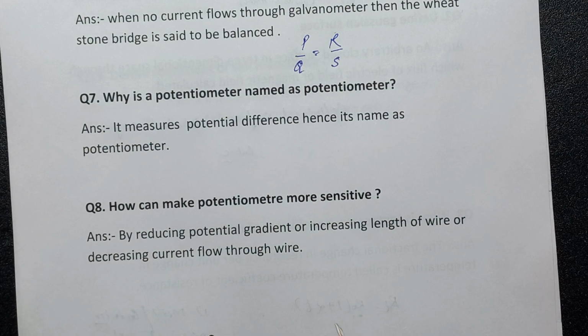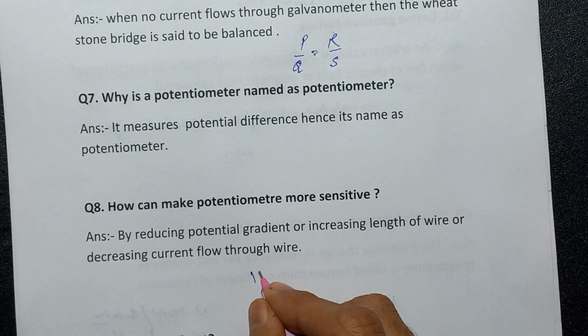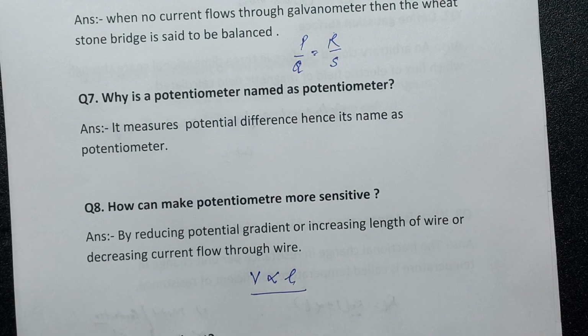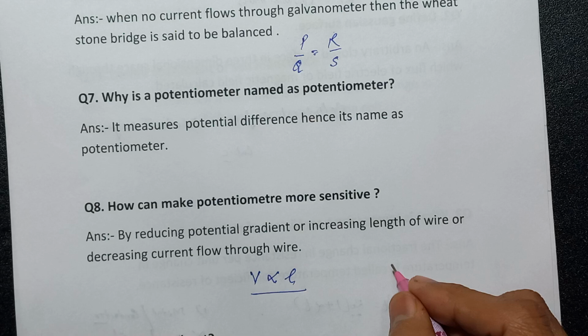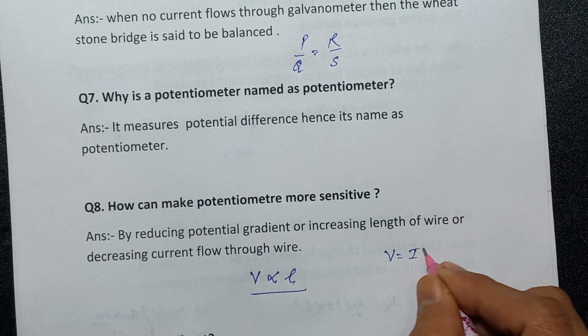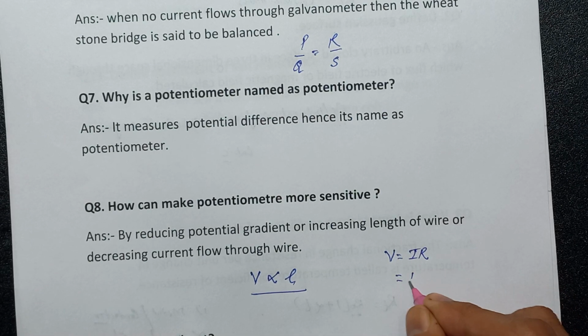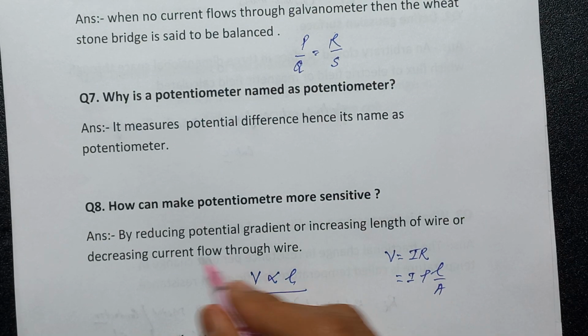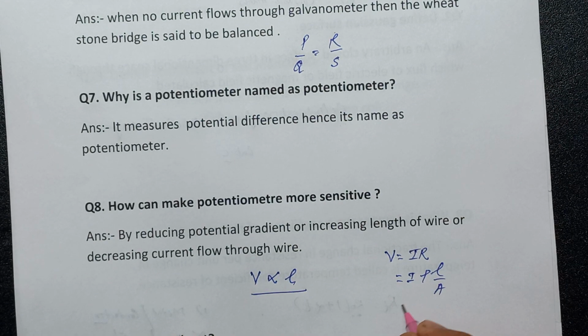We know this is the principle of potentiometer, as we know by Ohm's law. Then what is potential gradient?